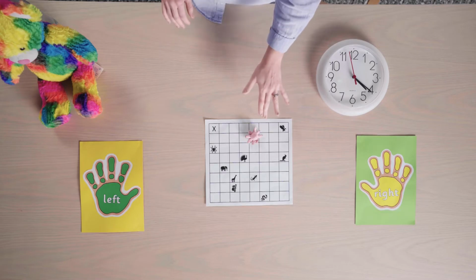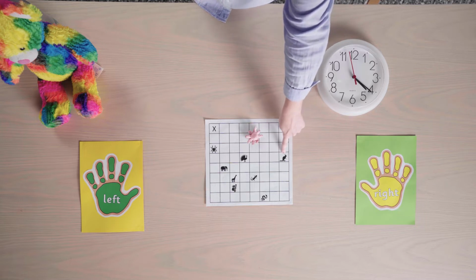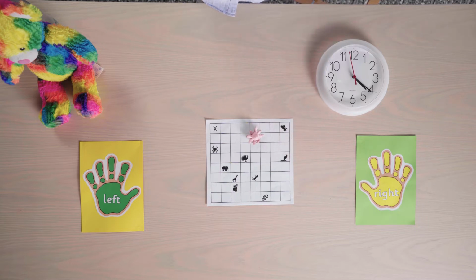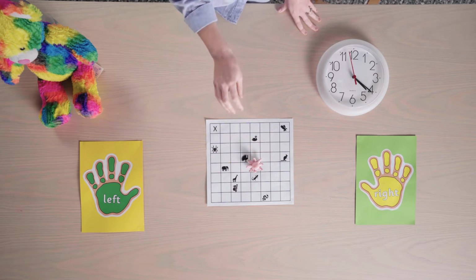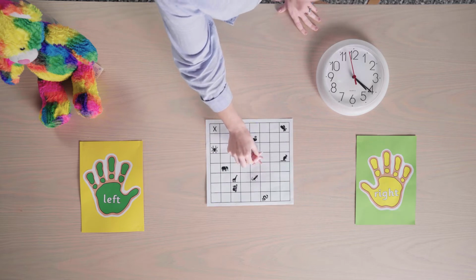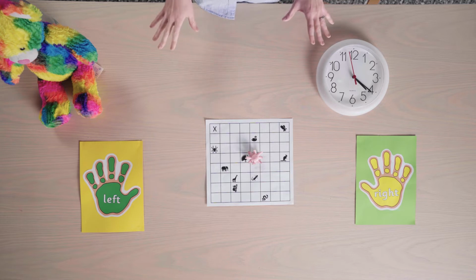Well done. This time, let's move from the swan to the kangaroo. Can you see the kangaroo on the grid? That's right. There it is. Now, this time, let's move forwards 3 spaces. 1, 2, 3. Oh, no, hang on. That's too far. Let's go backwards 1 space. Now what should we do? Let's turn anti-clockwise. Remember, anti-clockwise is the opposite way to the clock.